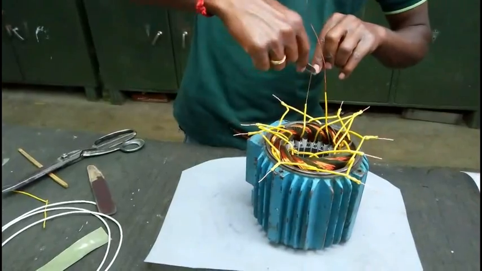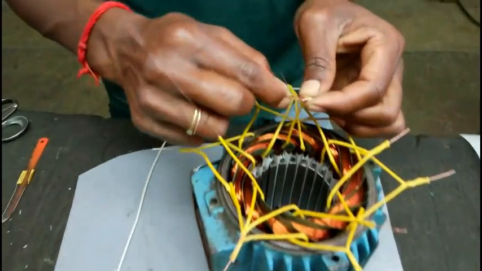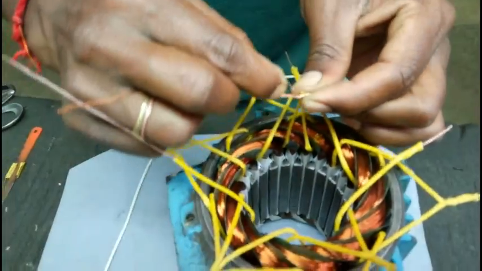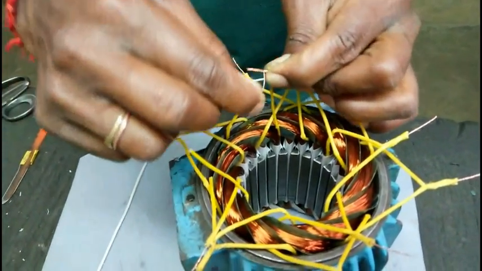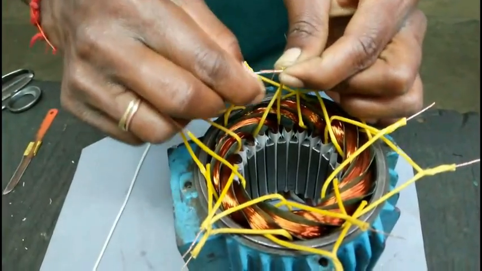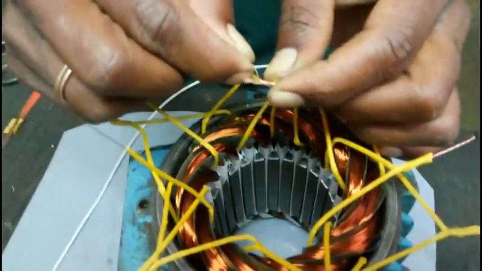When all 6 terminals are brought outside and we are making a star or delta connection, in that case the motor will take 3 times the current in delta connection as compared to a star connection motor.